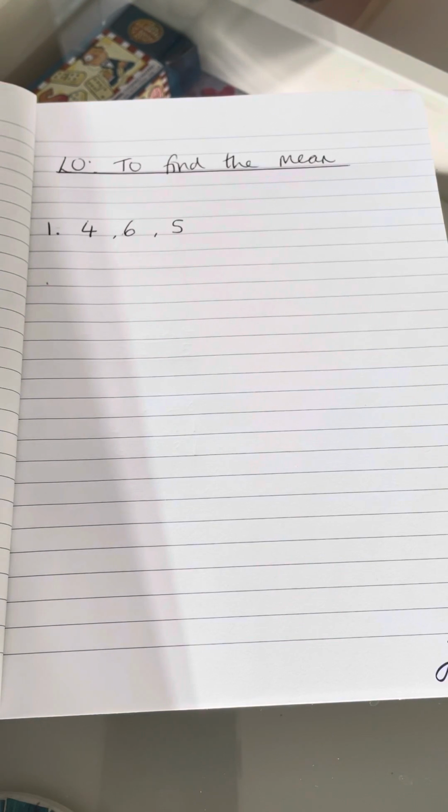Hi Year 4, so today we're going to be looking at finding the mean, which means finding an average. It's a good thing to know and can be used in all sorts of everyday maths. Okay, so let's get started.